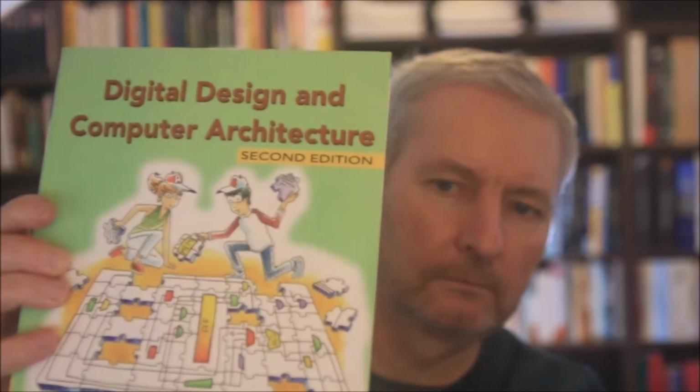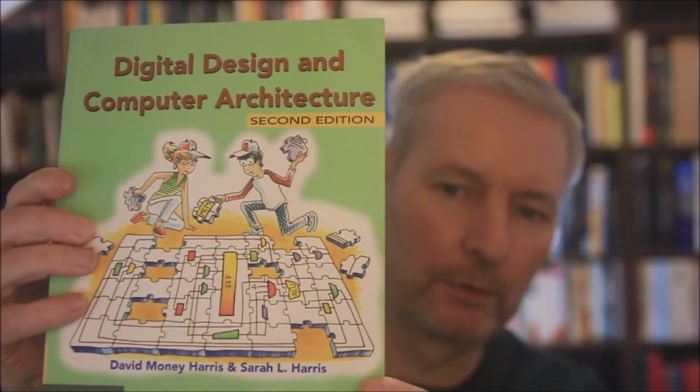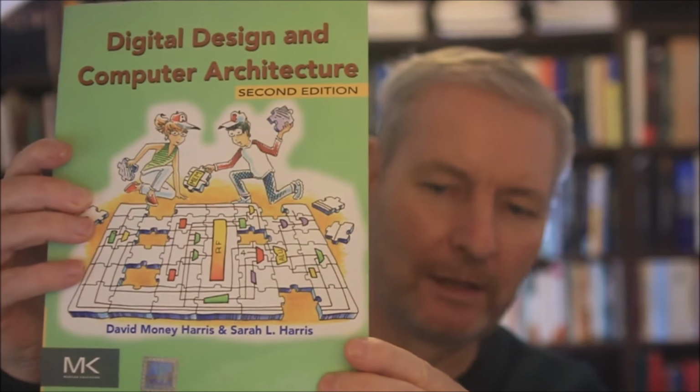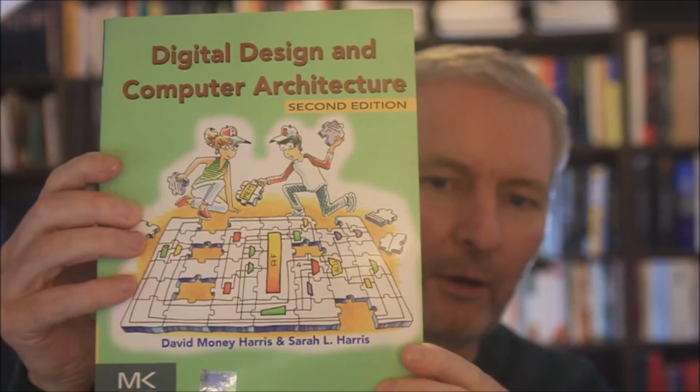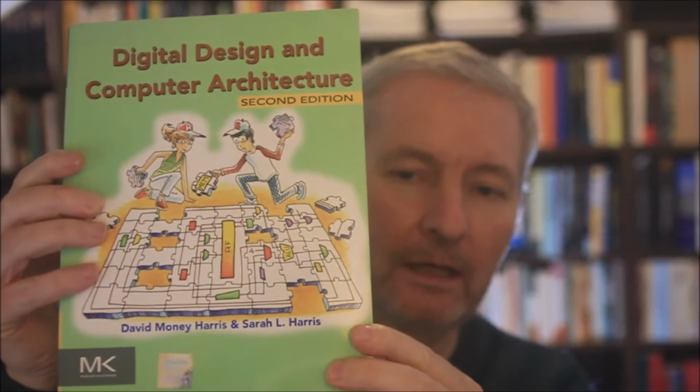Now this one here, I don't really use this one. Digital Design and Computer Architecture. I kind of flicked through it. I never really took to this book. That's not to say that it isn't a good book, it's just not of my personal taste, okay? So you may well get it and think, yeah, this is really, really good, okay? So it's just about personal attitudes.